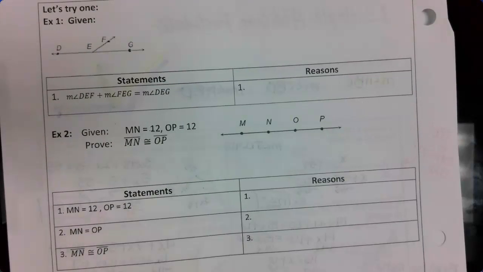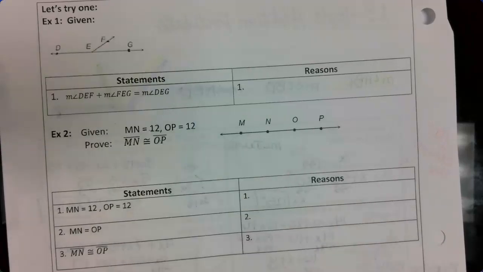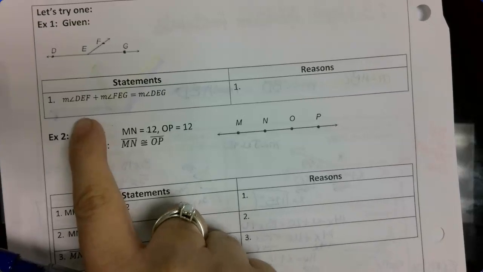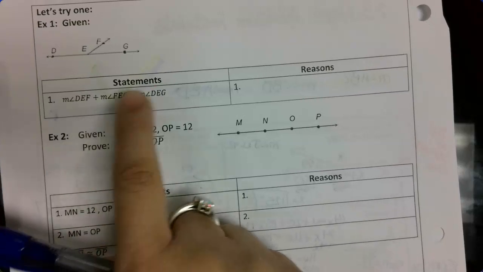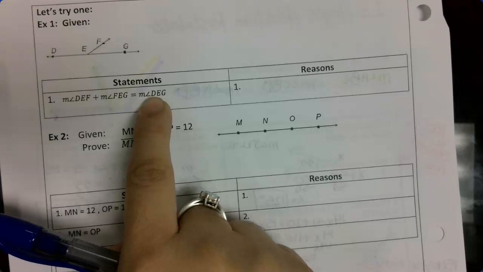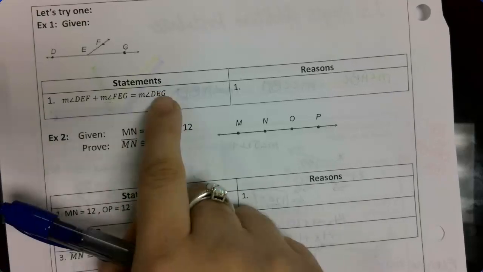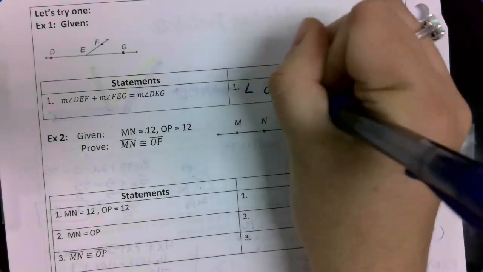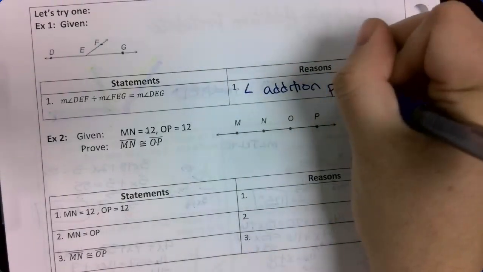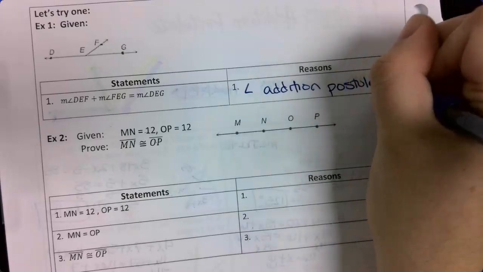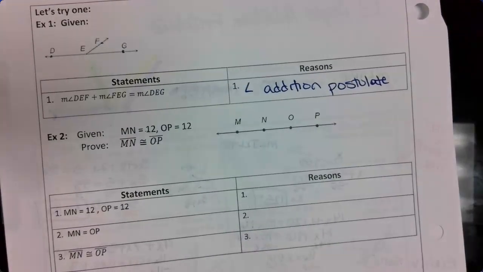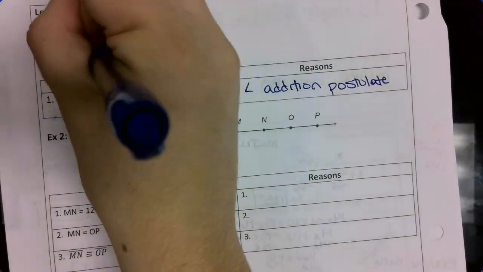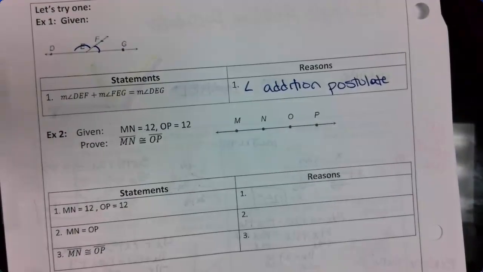So I have this proof right here. It's not really a proof. It has this picture as my given, and my first statement is the measure of angle DEF plus the measure of angle FEG equals the measure of angle DEG. So when I'm adding two angles together to make a third angle, this is going to be my angle addition postulate. Because I added this angle to make that third angle.